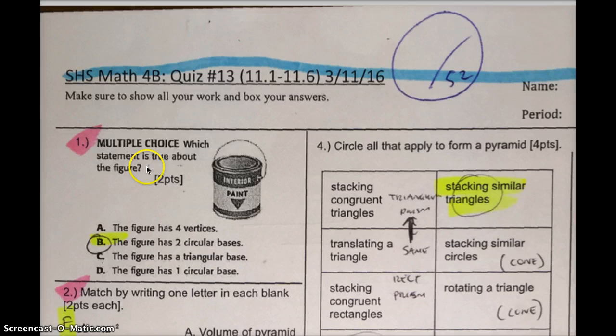Which statement is true about the figure here? This is a paint can. It's a cylinder. The bases are congruent and they're parallel. So that would be 2 circular bases, B.